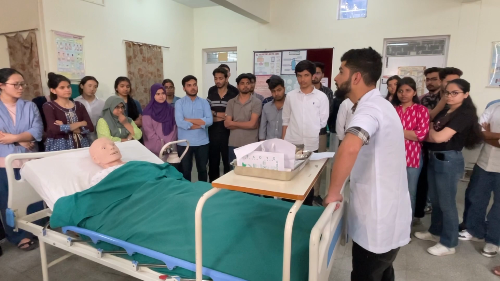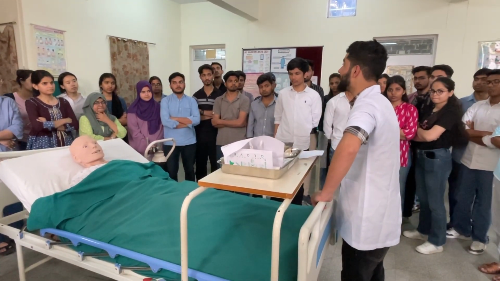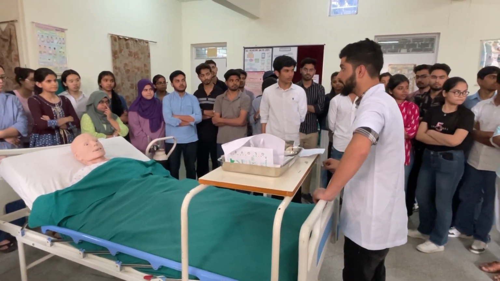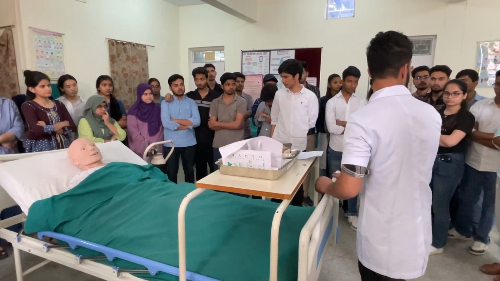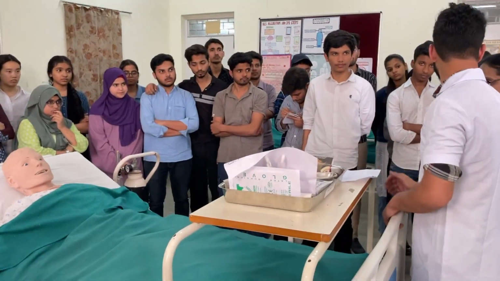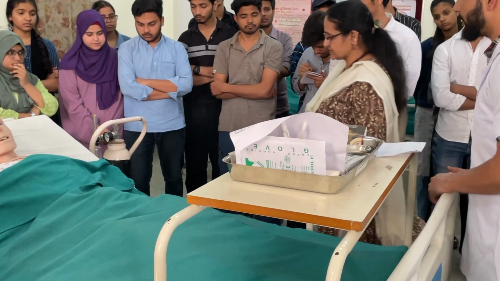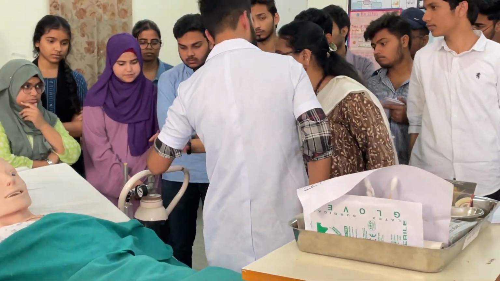Why? Because oil can ignite. This is one more point. Where exactly should oil not be applied? On the top of the cylinder. Top of the cylinder means here, as well as here.